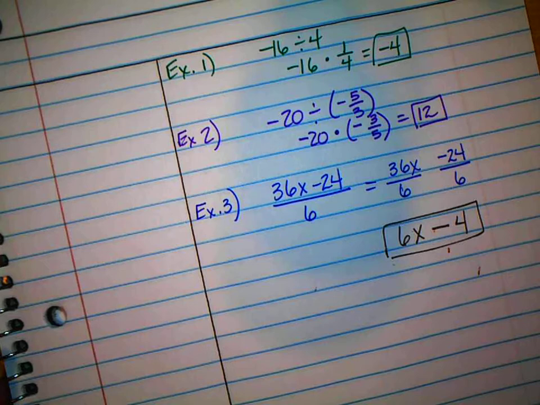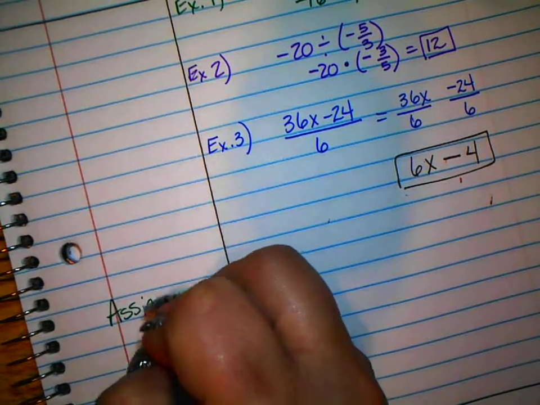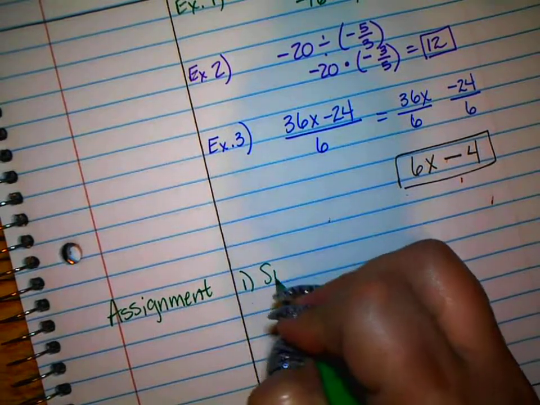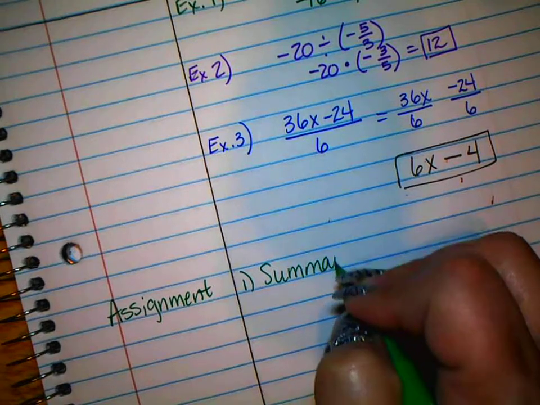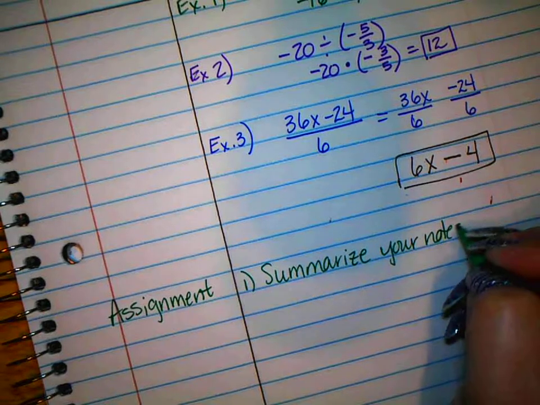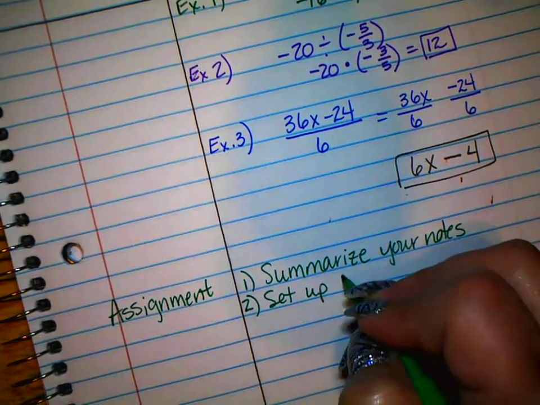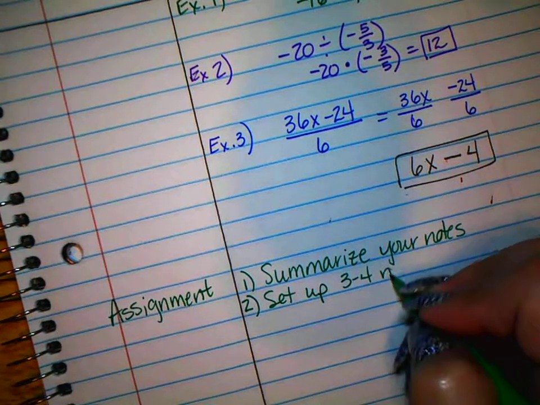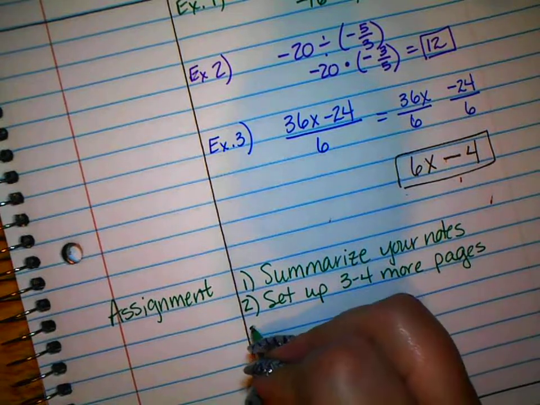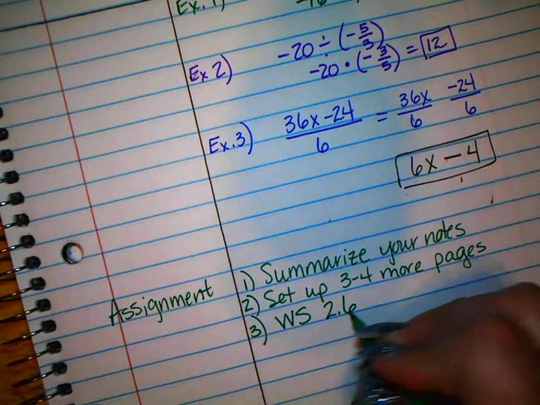Your assignment today: summarize your notes. Set up 3 to 4 pages with the Cornell format. And 3, you're going to have a worksheet over 2.6.